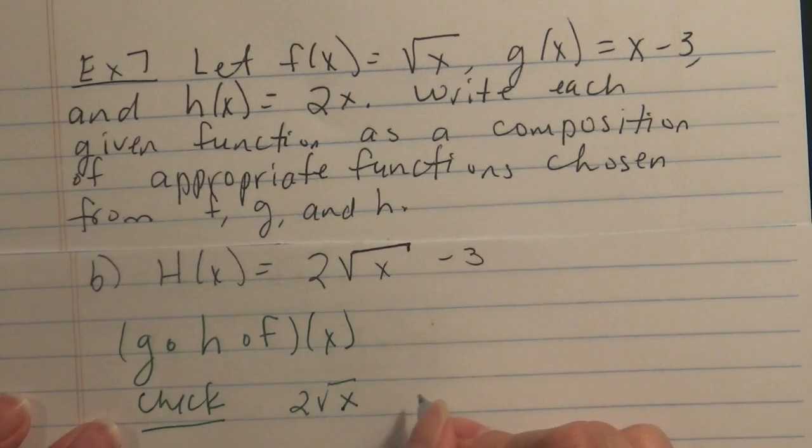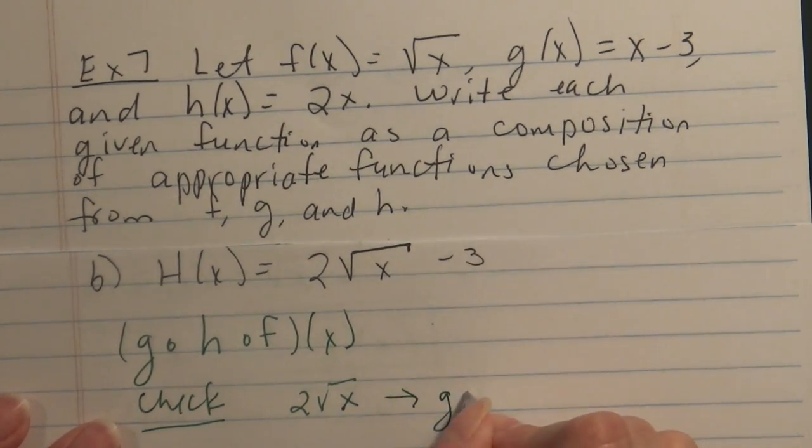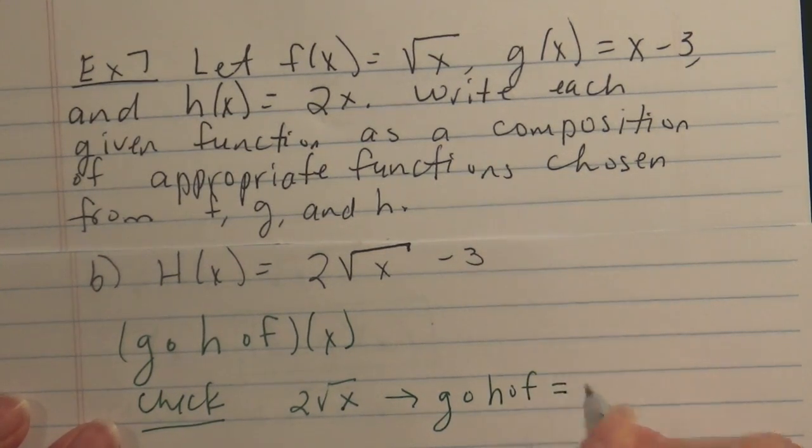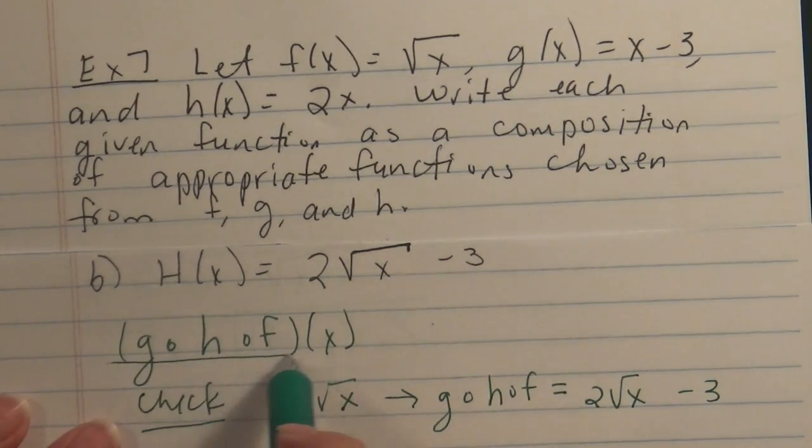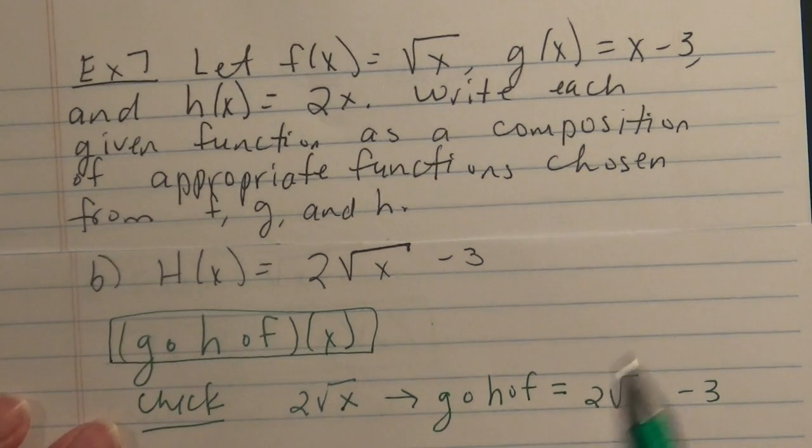So that gives me g composite h composite f equals, put this inside g, and I've got 2 square root x minus 3. So my answer was g composite h composite f. And it checked out because it gave us what we started with here.